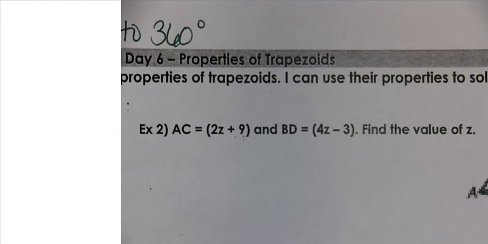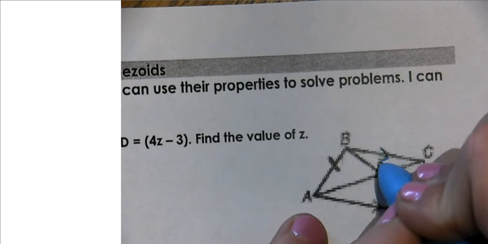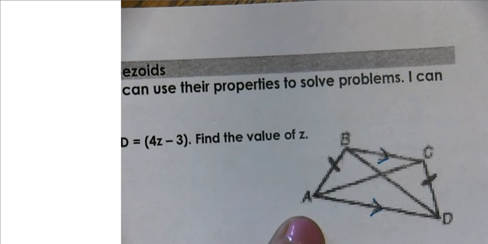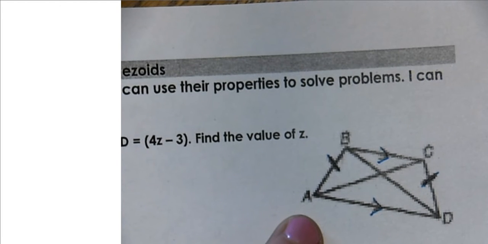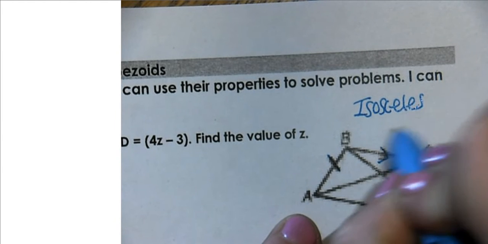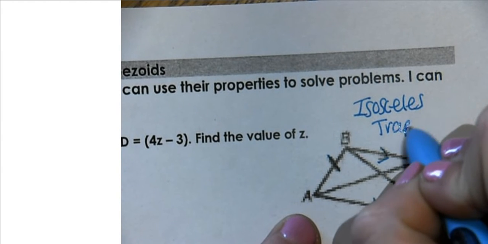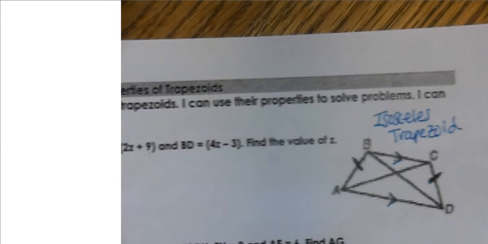In example number 2, let's go ahead and analyze the picture that's given to us. Notice that we have parallel sides and one pair of sides that are congruent. This tells me that this is an isosceles trapezoid. So I'm going to be working with all of those properties of an isosceles trapezoid.